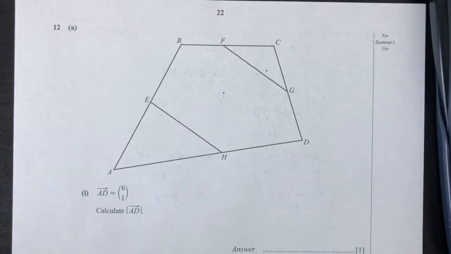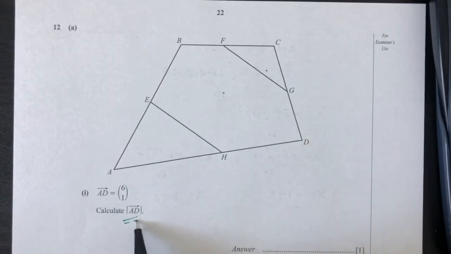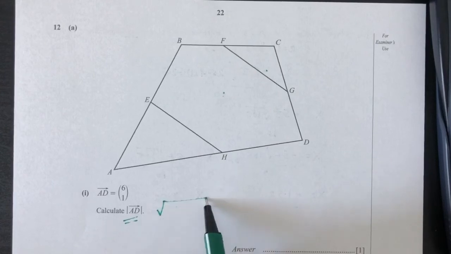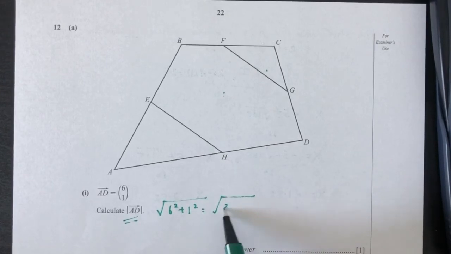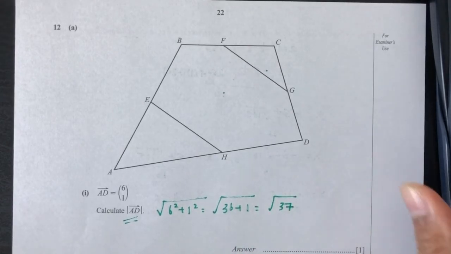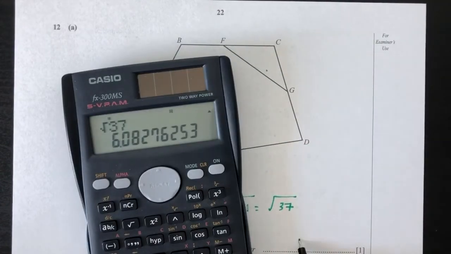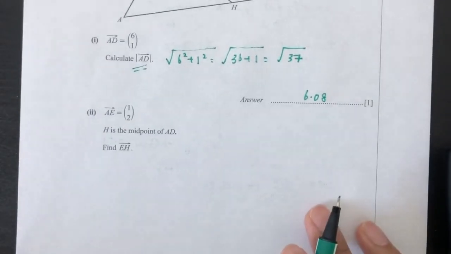Let's move on to question number 12. So we have part A. Part 1, we have AD equal to (6, 1). So AD is (6, 1). Part 1, find the magnitude of AD. So pretty easy. Square root of 6 squared plus 1 squared. That will be 36 plus 1, that will be 37. So you can solve this if you want to. Root of 37, that is 6.08, correct to 3 SF.